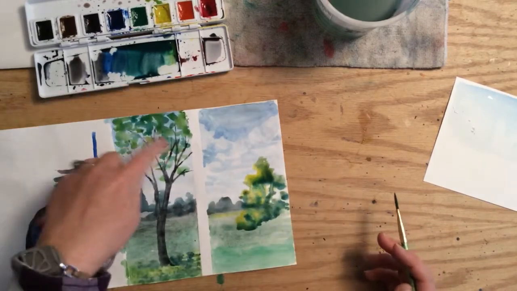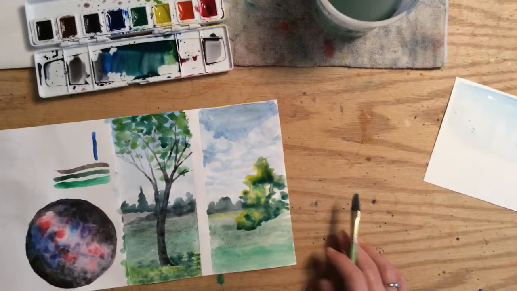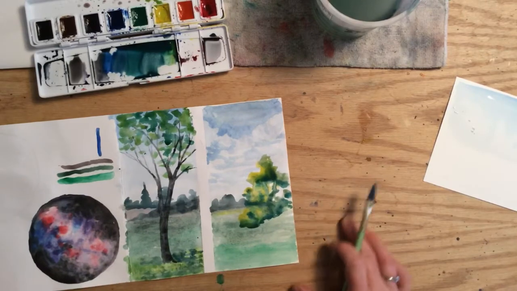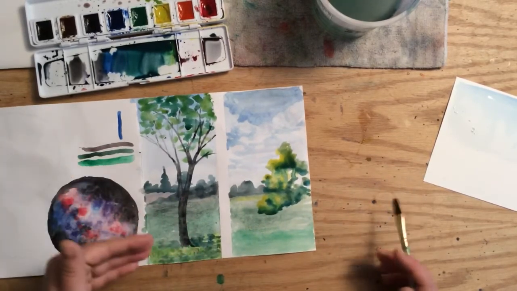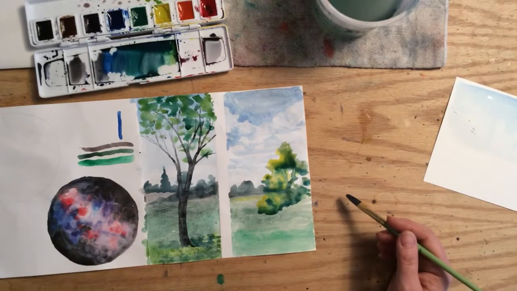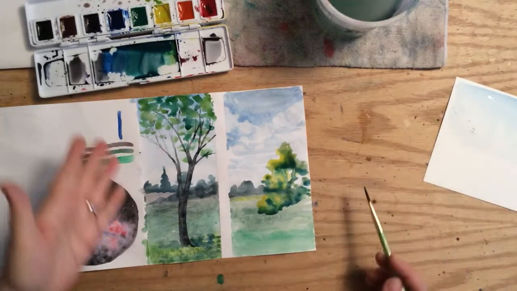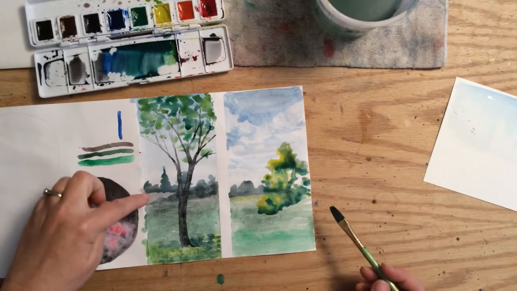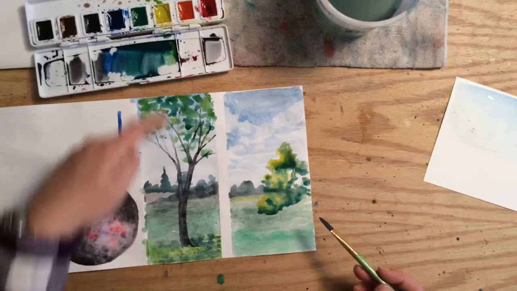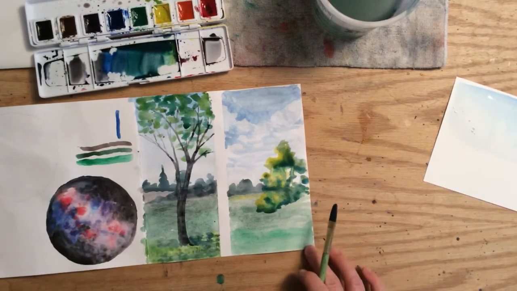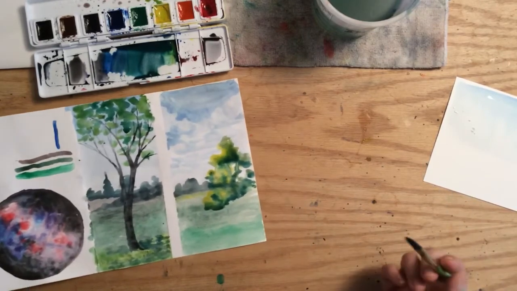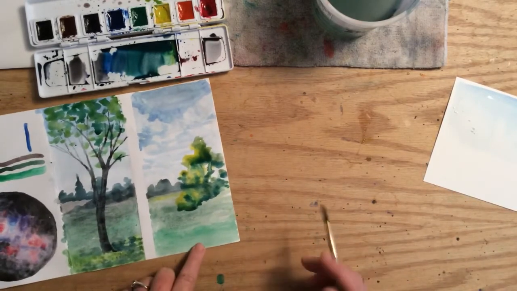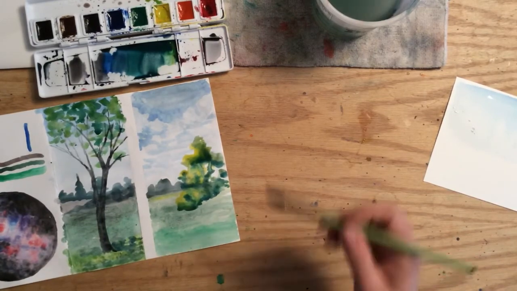And I can go back and adjust the branches if I want, or I can adjust the leaves if I want. But you see now I've taken what was just the plain ground and sky, and I have added a background, a middle ground, and a foreground, a great big tree. And it starts to feel more complete in terms of a landscape painting. All right, back to this guy. Gonna do the same thing.